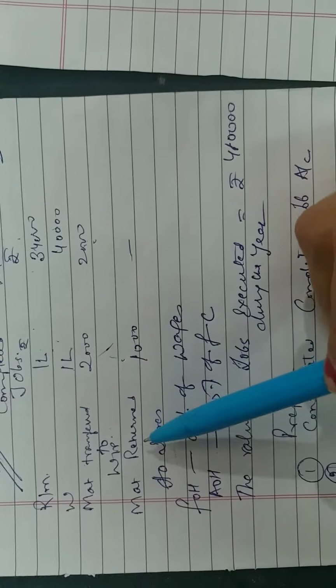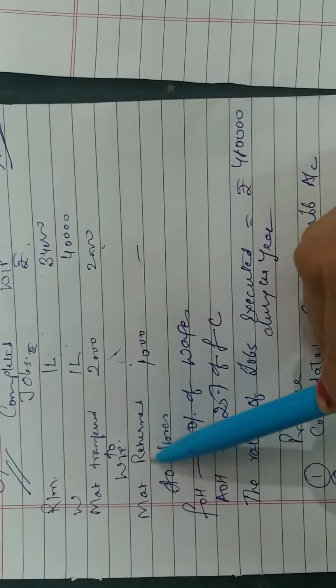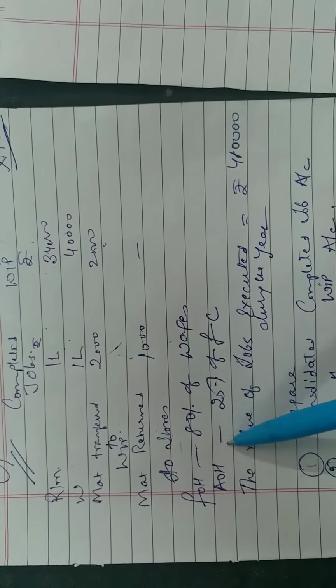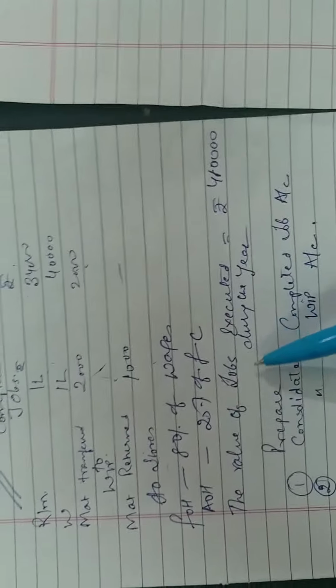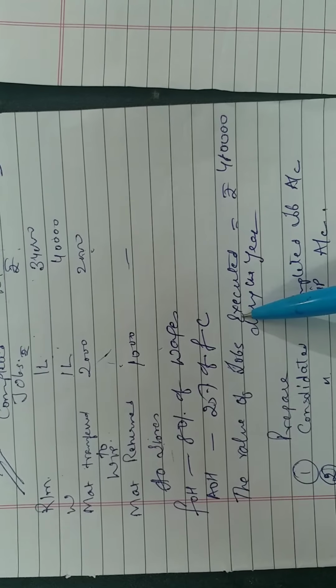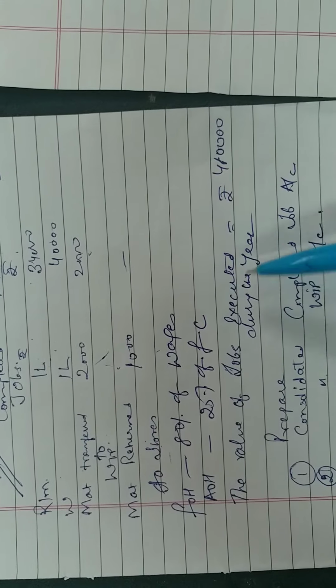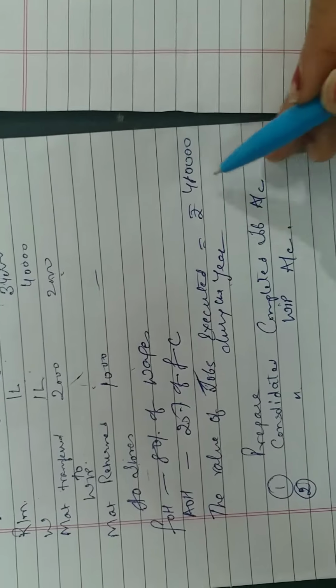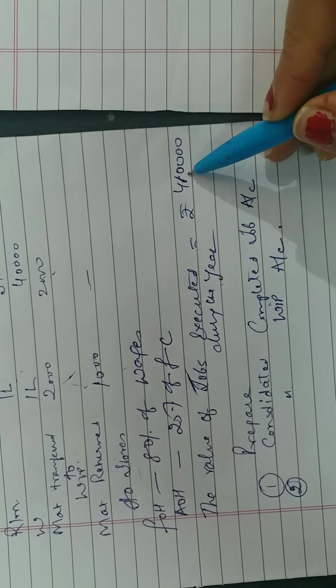Then how much material was returned to store from the job is given. The absorption rates of the overheads are given, and then the value of jobs executed during the year, meaning how many jobs were finished and money received from customers, that is 4,10,000.